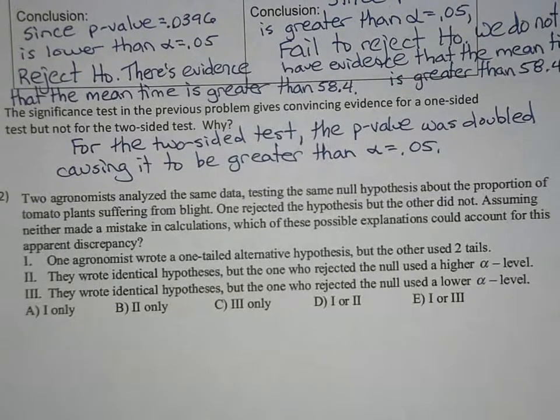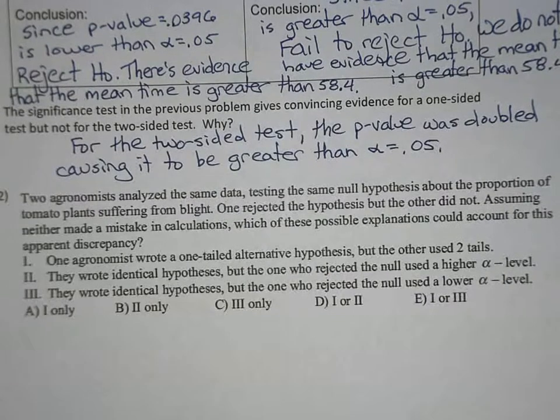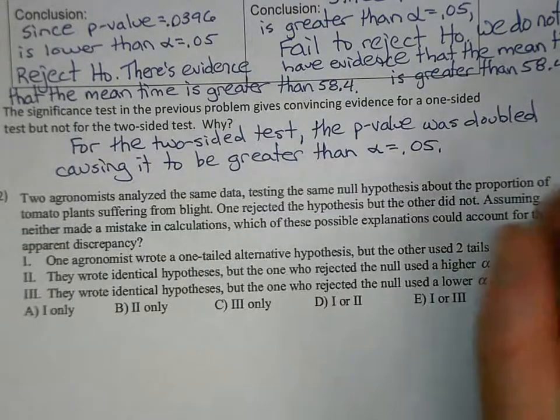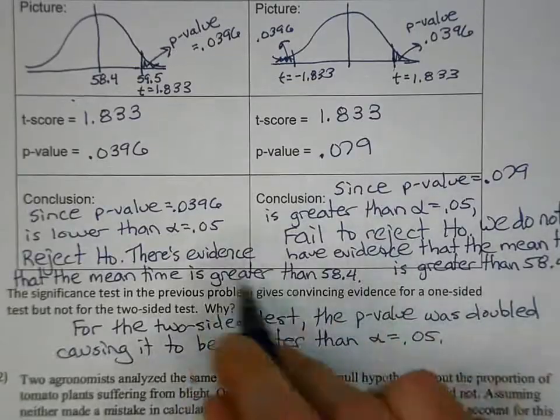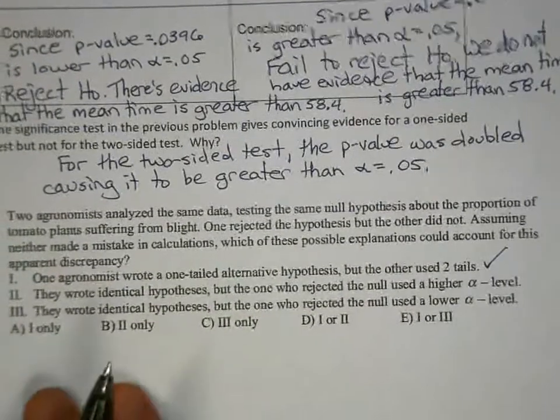Roman numeral 1 says one agronomist wrote a one-tailed alternative hypothesis, but the other used two tails. That is very possible. We just went through that example above. So yes, that is possible. That's exactly what we just experienced up here in this problem.